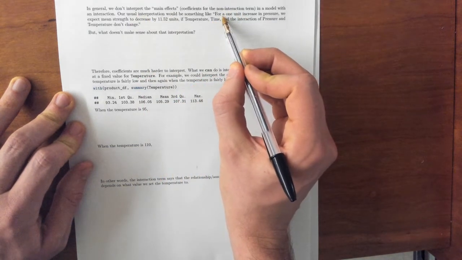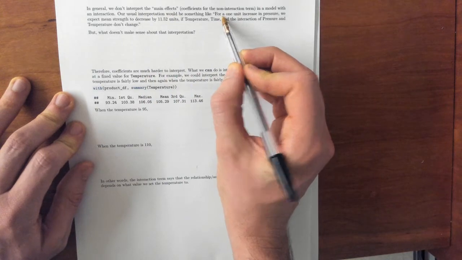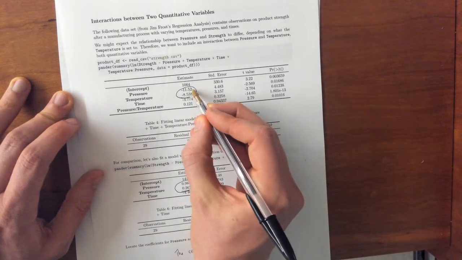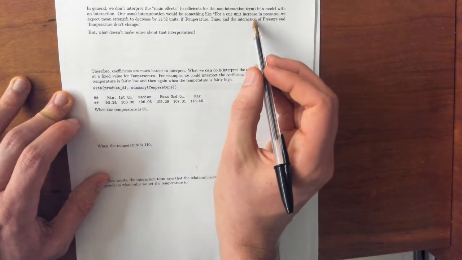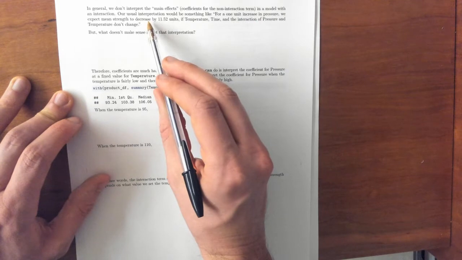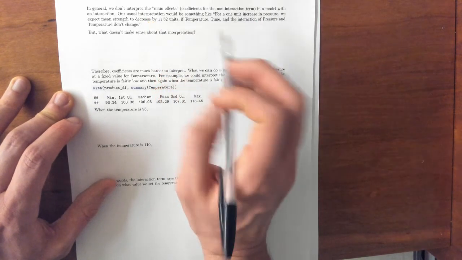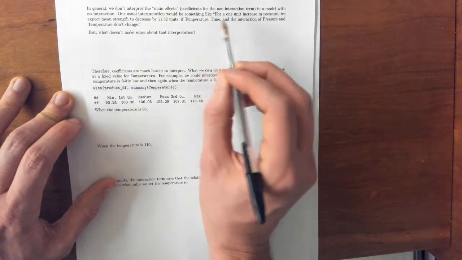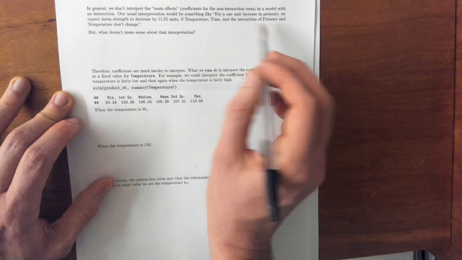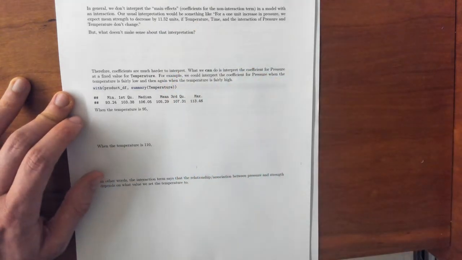Maybe we want to interpret the coefficient on pressure, this negative 11.52. We might say for a 1 unit increase in pressure, we expect mean strength to decrease by 11.52 units if temperature, time, and the interaction of pressure and temperature don't change.